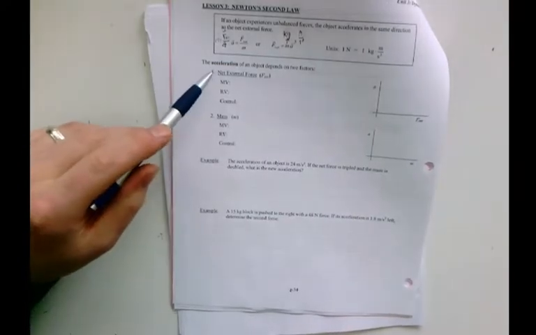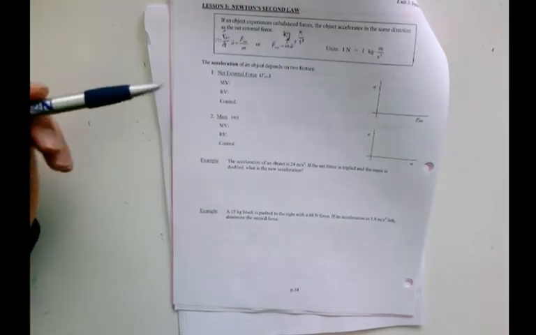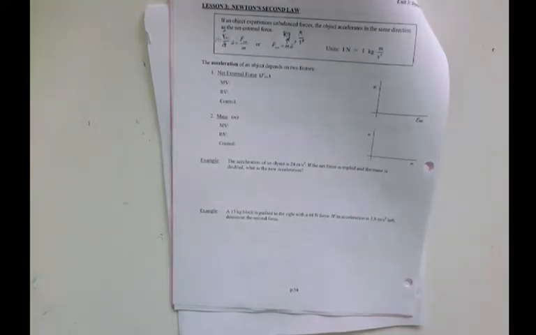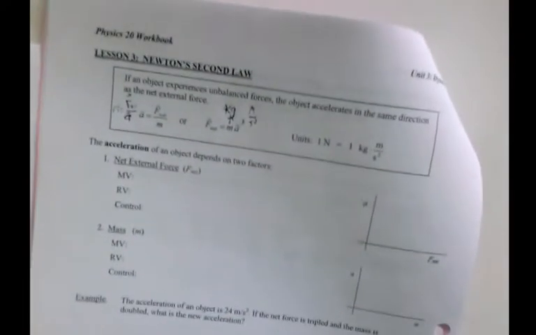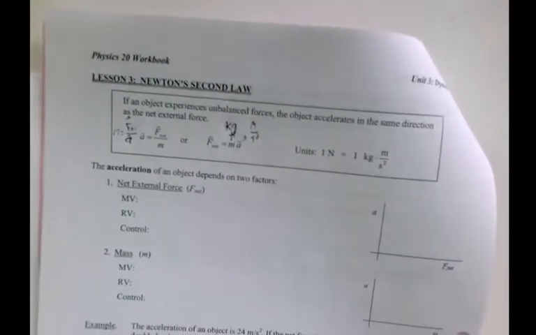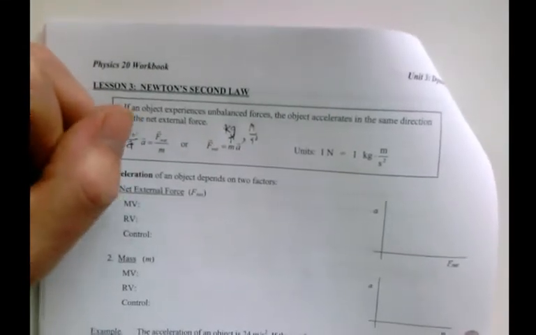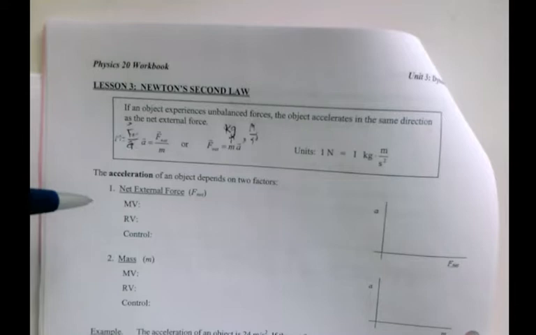Alright, the acceleration, which is equal to the net force divided by the mass, depends on two things. Obviously, the net force and the mass. So, we're going to take a look at this. I'll try to zoom you in a little bit on this one so you can see clearly what's going on. When we're talking about acceleration, we want to see how acceleration can be changed, how it is affected by, in this case, the net external force.